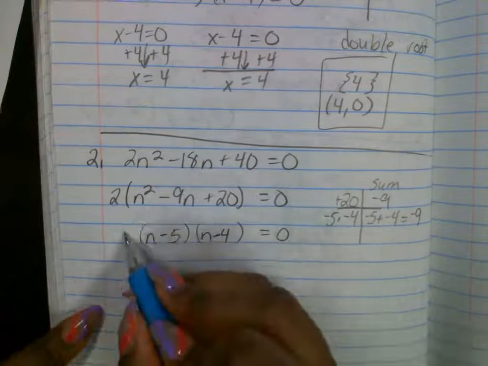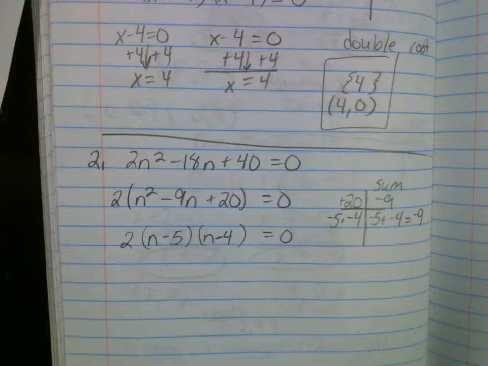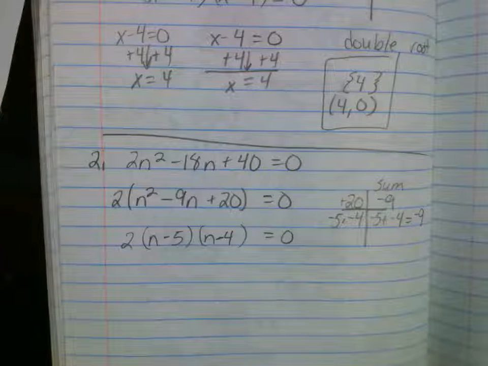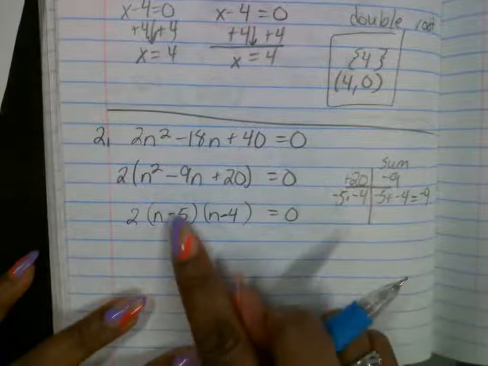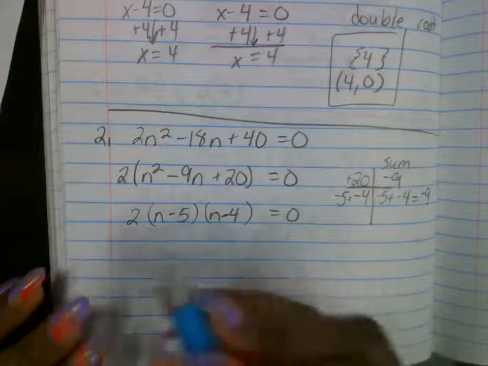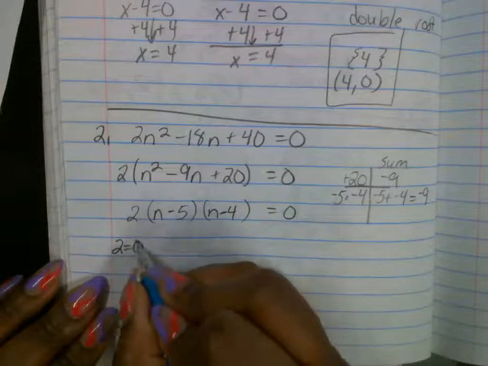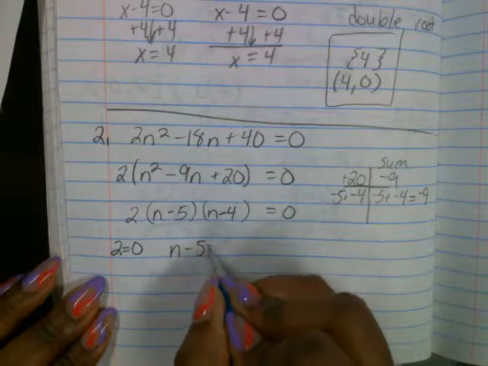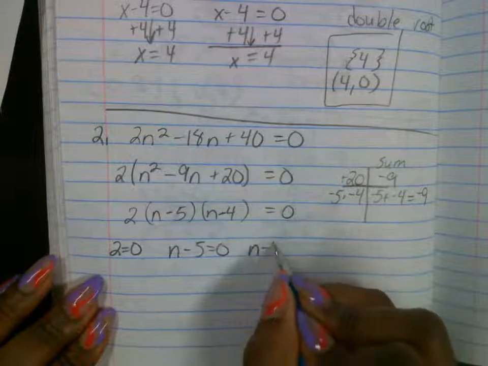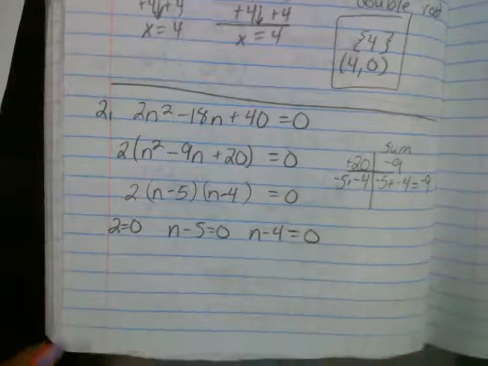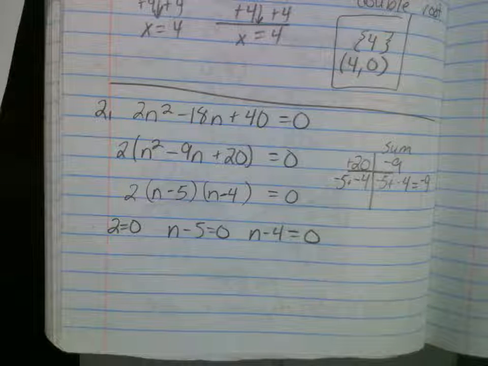Bring down the 2. Now we finished factoring. Are you okay with that? So now we're going to set each of these factors equal to 0. So we got 2 is equal to 0. N minus 5 is equal to 0. And n minus 4 is equal to 0. Any questions about what Miss Reyes wrote?